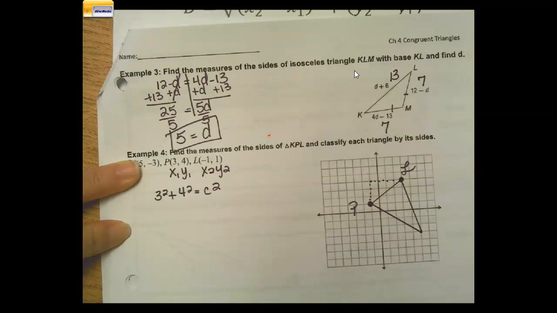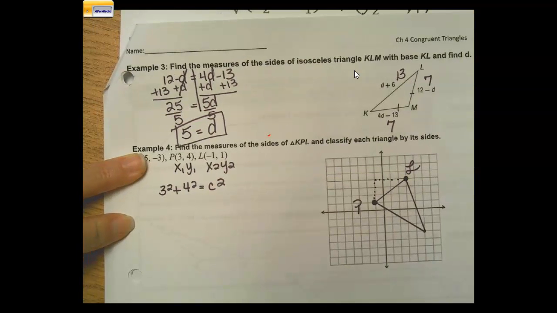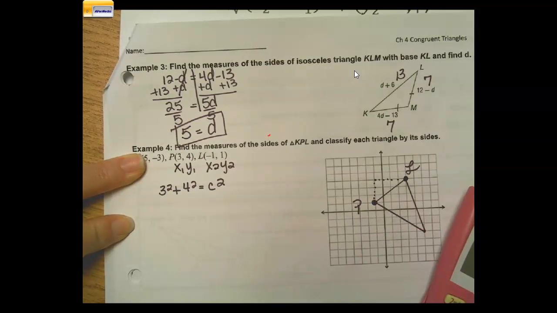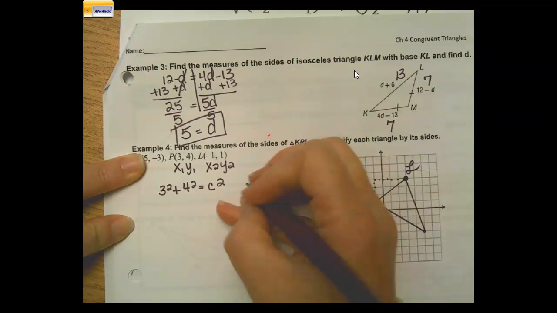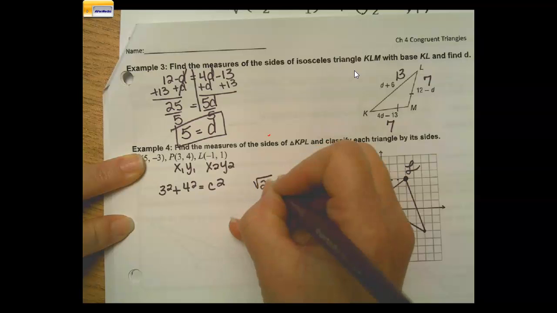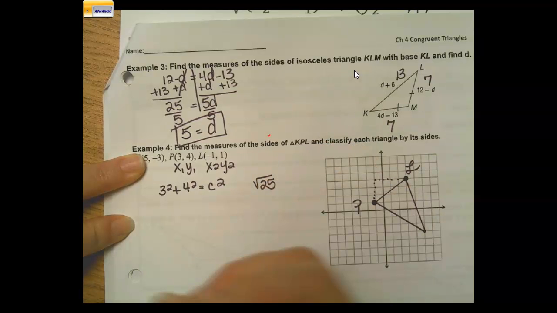Calculator time. Three squared plus 4 squared equals 25. So I'm just going to put the square root of 25. Would be my answer, and we all know it's 5.